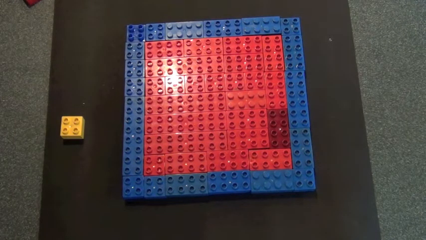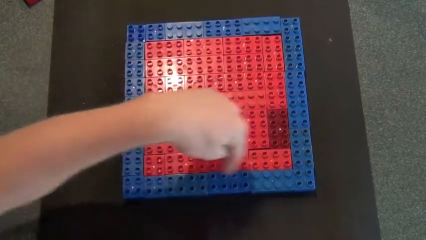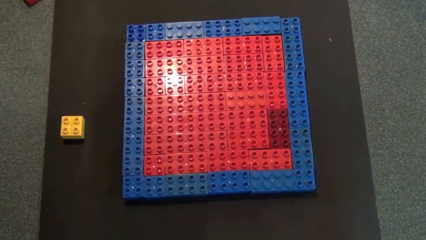Now we've got to talk about perimeter too. What does perimeter mean? Perimeter is the distance around the outside of a shape. So how long is it when I walk around my red square? Well, it's 7 on this side.